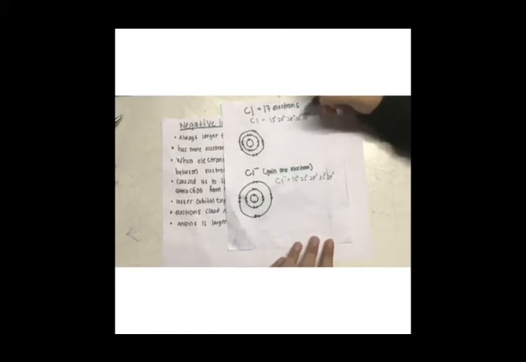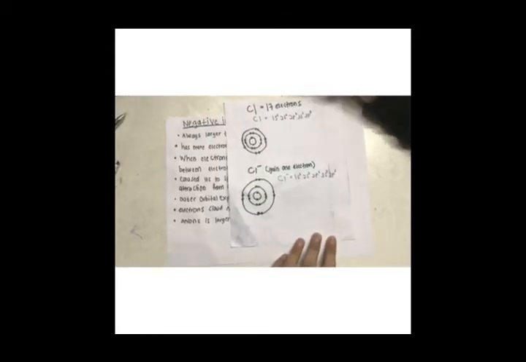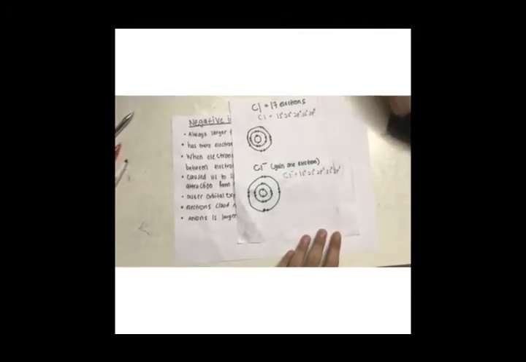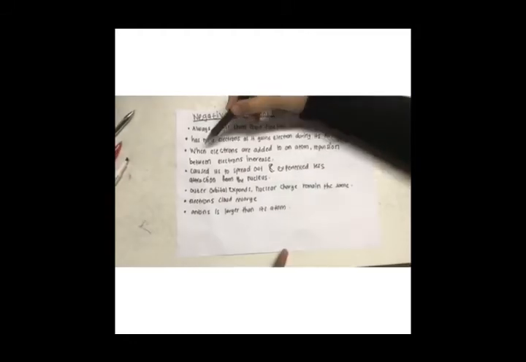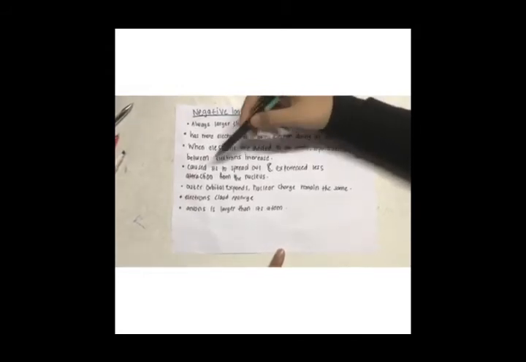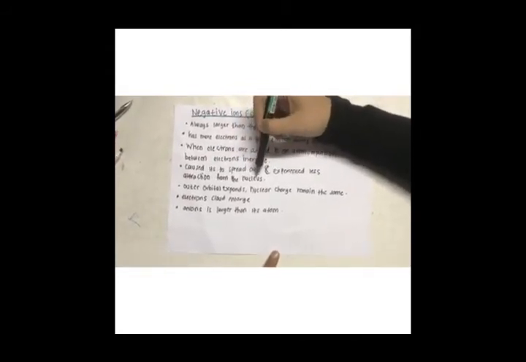For the Cl atom, the valence electrons are 7. For the Cl ion, the valence electrons are 8 because it gained 1 electron. When electrons are added to an atom, repulsion between electrons will increase, causing them to spread out and experience less attraction from the nucleus.